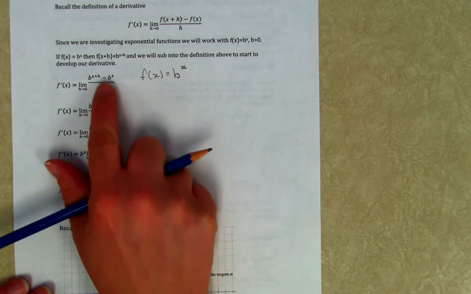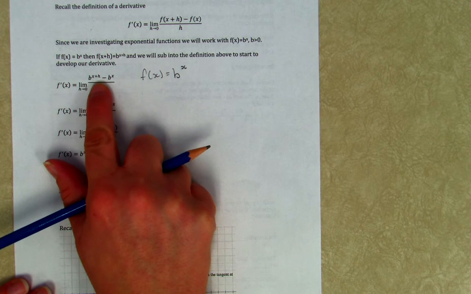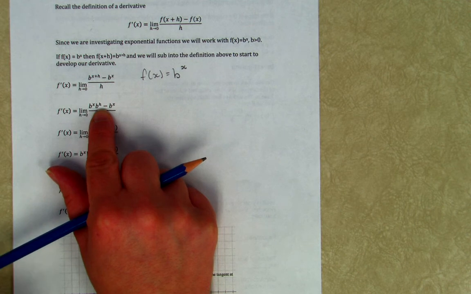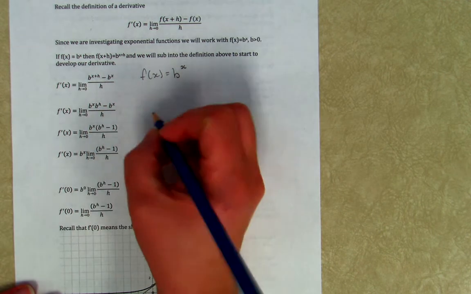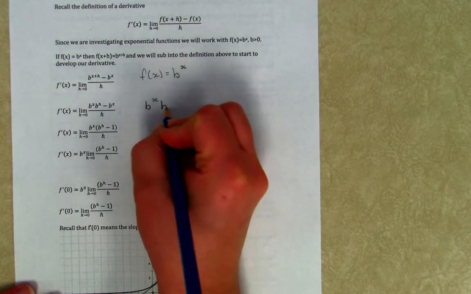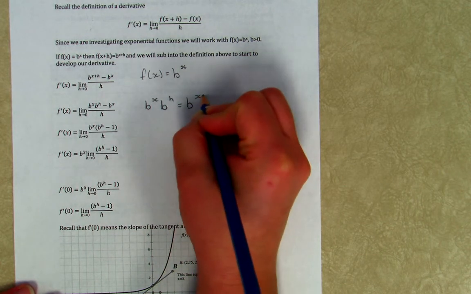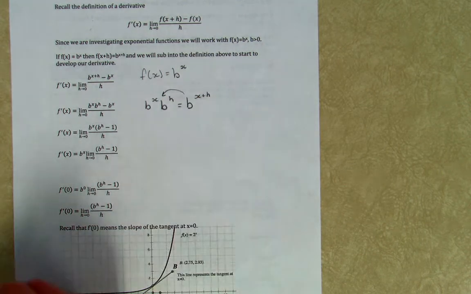Now in the next step, instead of having b to the x plus h, we rewrote it as b to the x times b to the h. That is one of our laws of exponents. If you're multiplying powers, if I had b to the x times b to the h, I would keep the base b and add the exponents. So we've really just done that backwards.